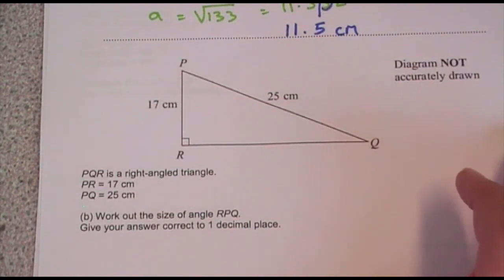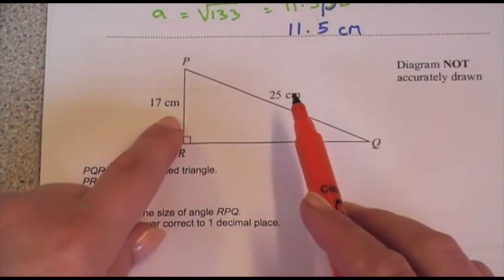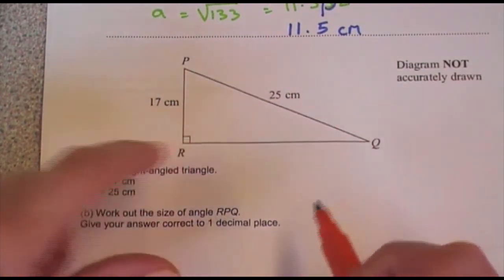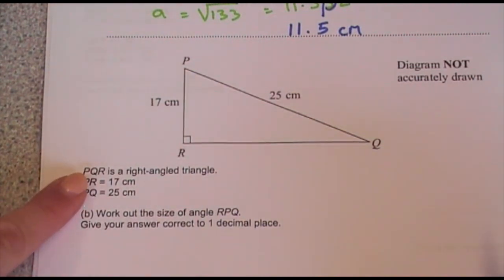Now, part B is another right angle triangle. Quick mental checklist. Well, there's 2 sides. They haven't drawn on whatever it is I need to find, so I can't tell yet whether it's Pythag or Trig. PQR is a right angle triangle.